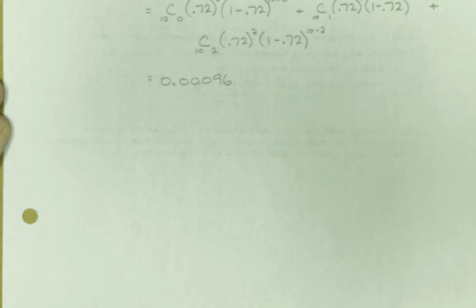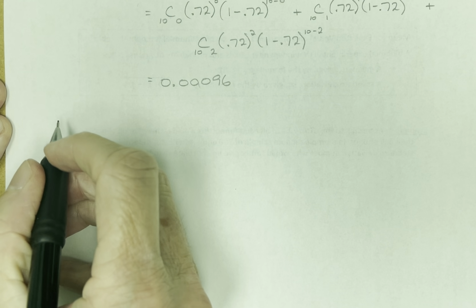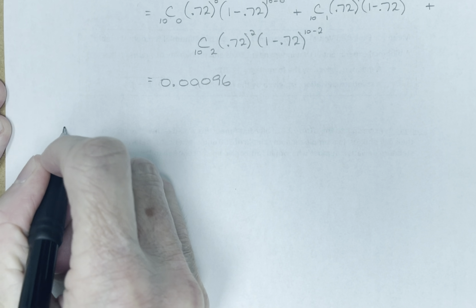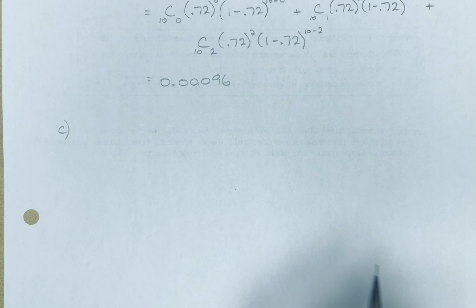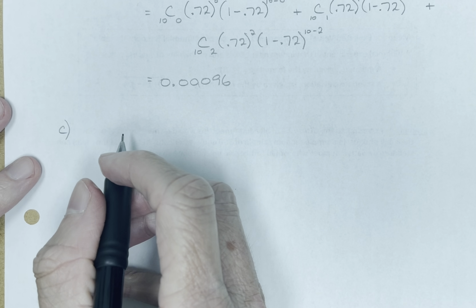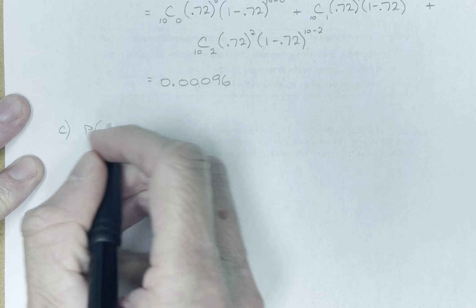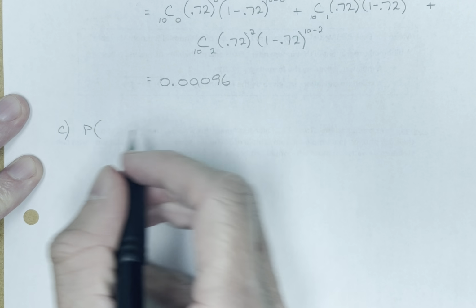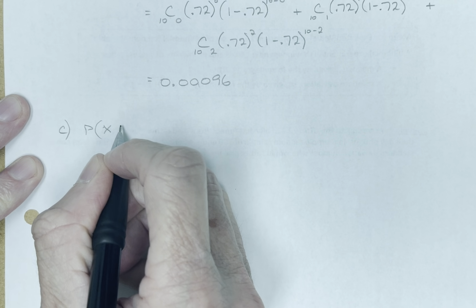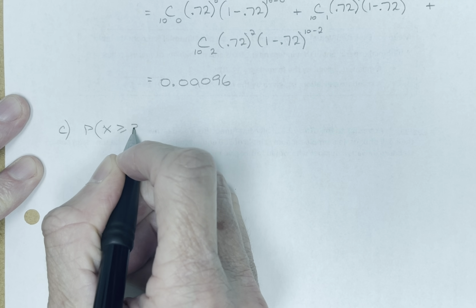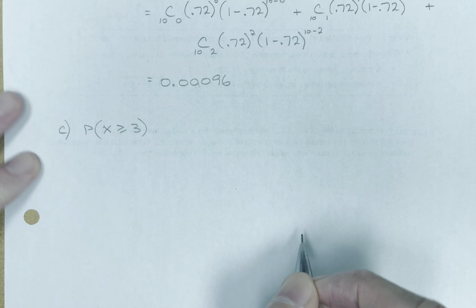I think I'm still pretty good with my being straight and on there for you. Letter C, the probability at least 3. Probability at least 3 means we're starting at 3 and going up, and we're including 3, so greater than or equal to 3.